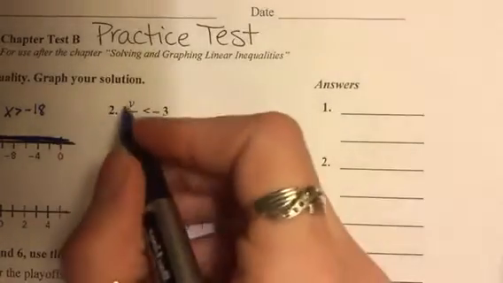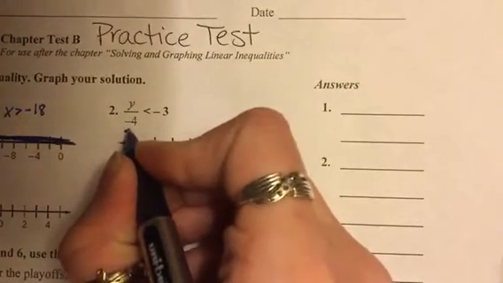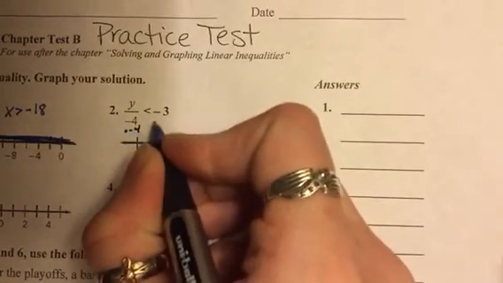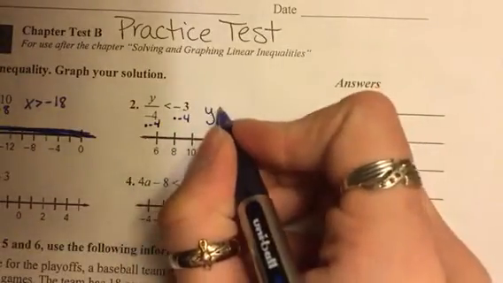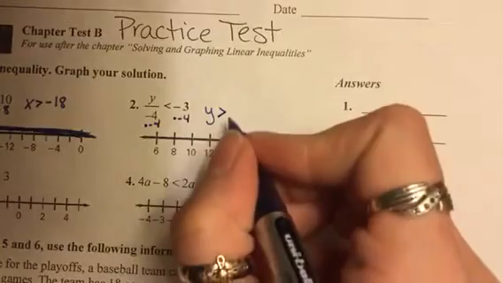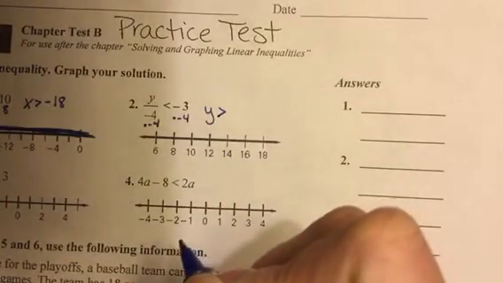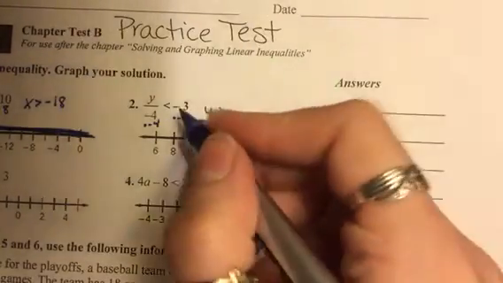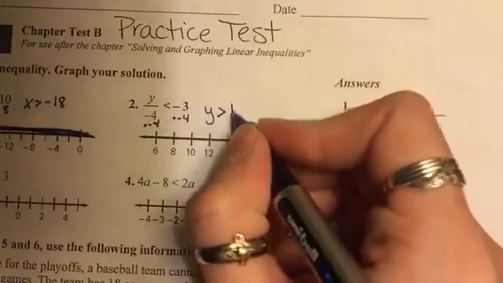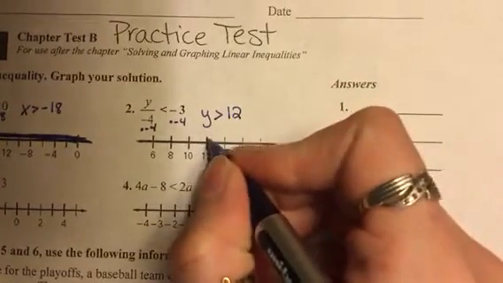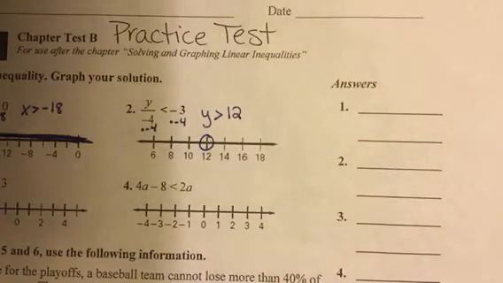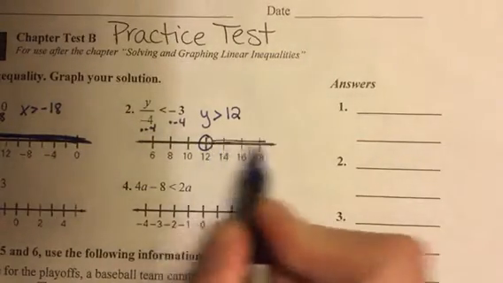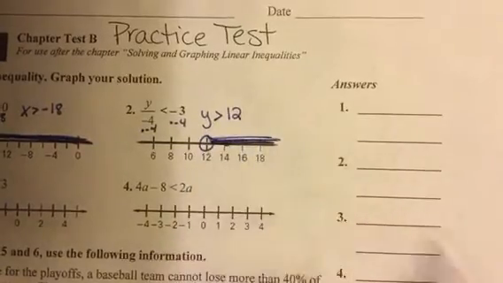We need to undo dividing by negative 4 by multiplying by negative 4. Y is greater than, making sure we switch the sign because we multiplied by a negative. Negative 3 times negative 4 is positive 12. Open at 12. 18 is bigger than 12, so we're going to shade towards the 18.